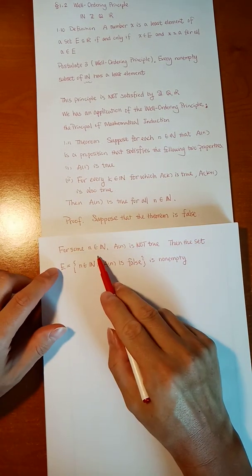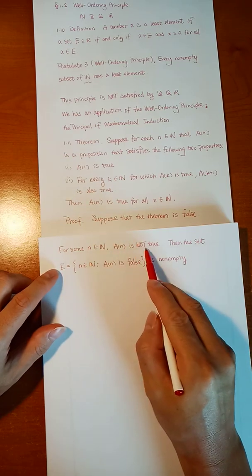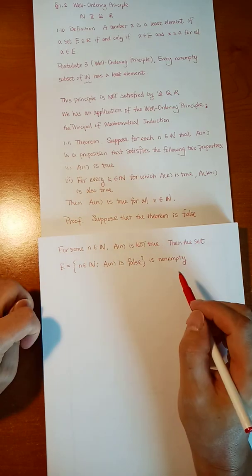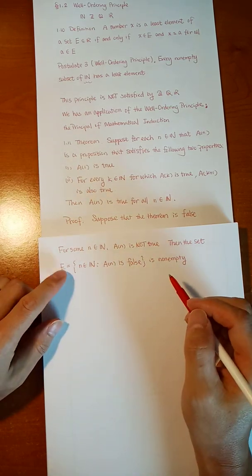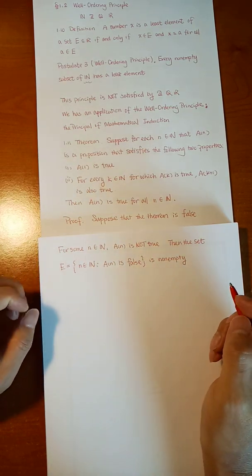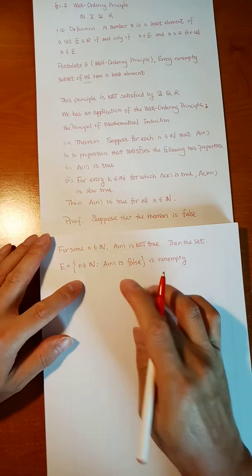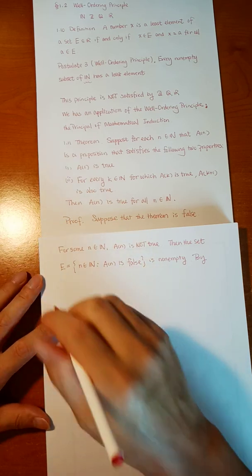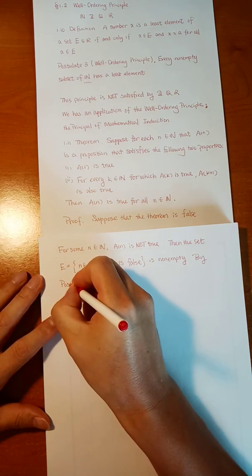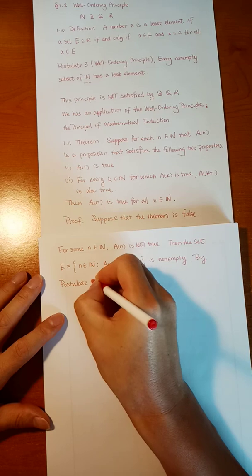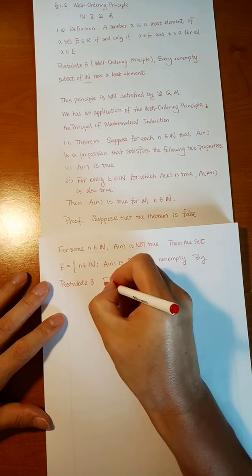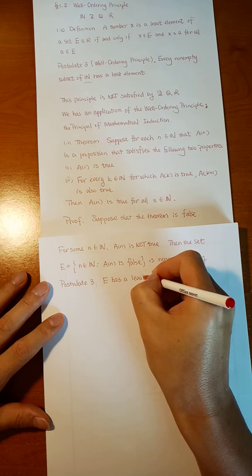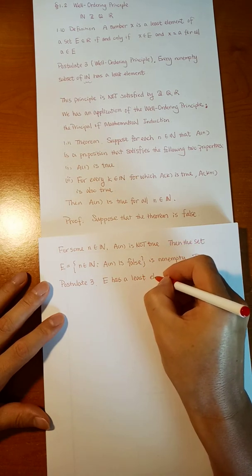Because you already know that for some n this is not true. This index set of false statements is not empty. If it is not empty, by the well-ordering postulate, postulate 3, E has a least element.